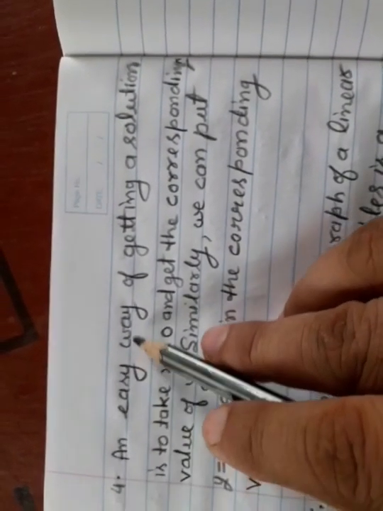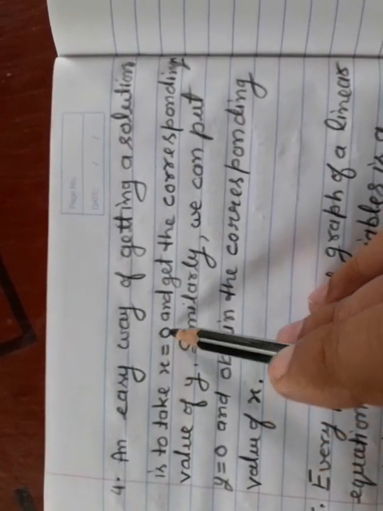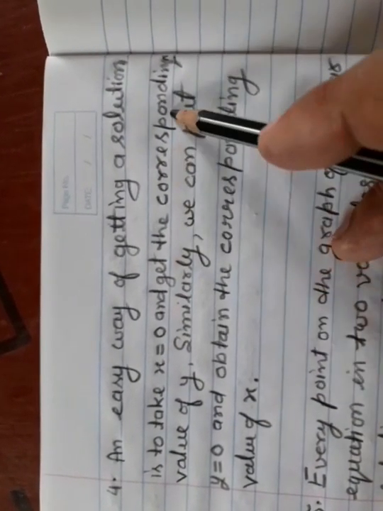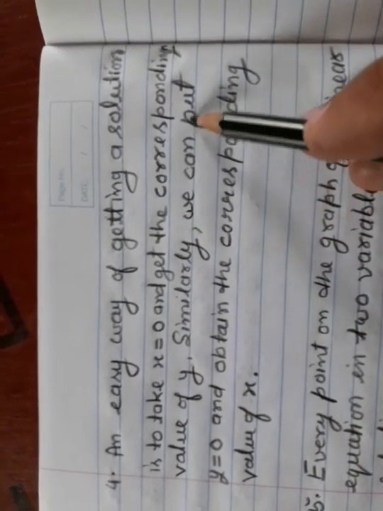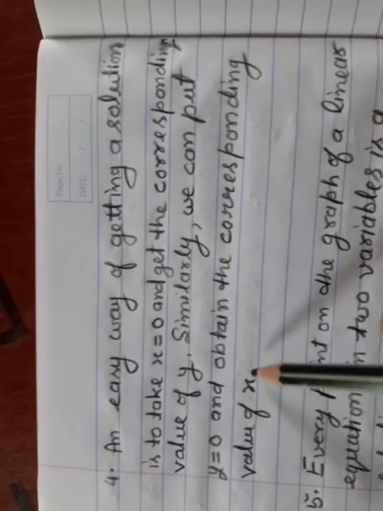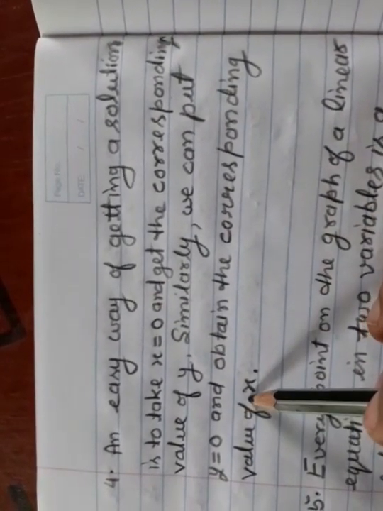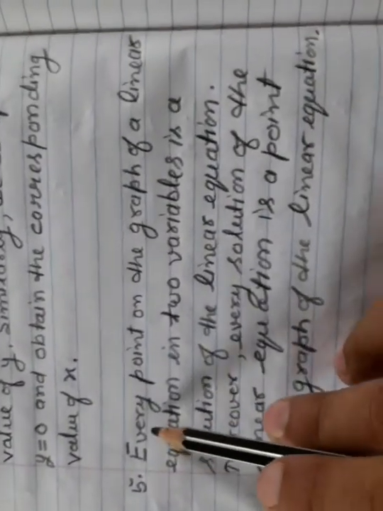An easy way of getting a solution is to take x is equal to 0 and get the corresponding value of y. Similarly, we can put y is equal to 0 and obtain the corresponding value of x. If we find the x value, then find the y also. It is a very easy way. Now, here is a fifth point.